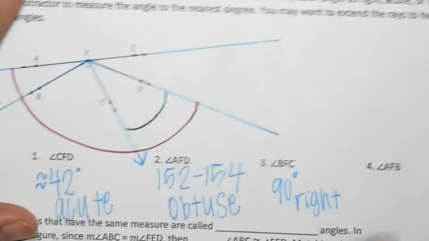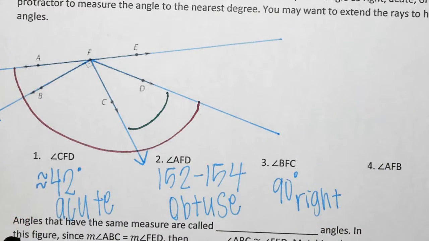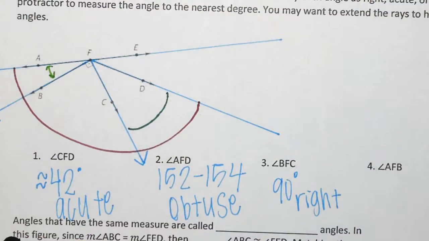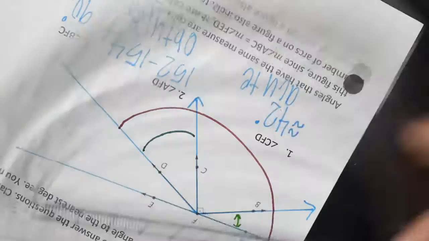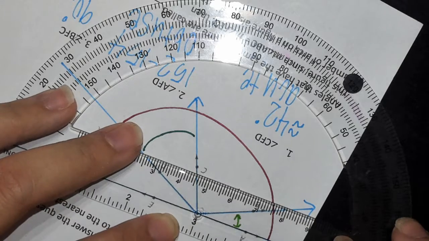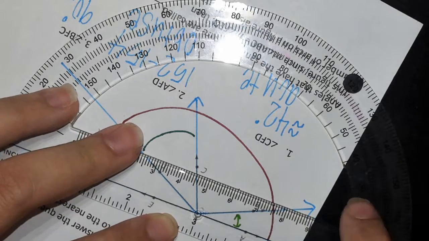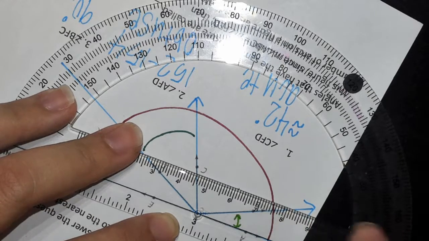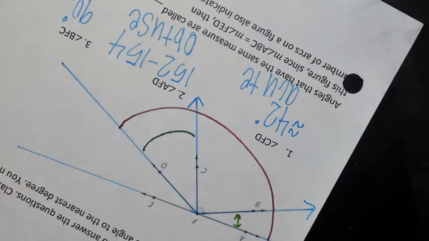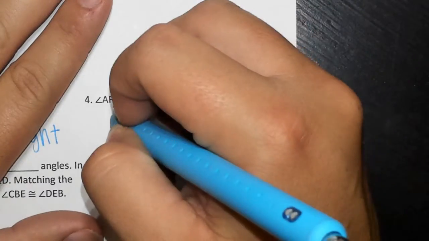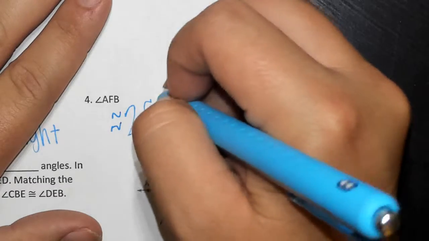Okay, AFB. A to F to B. Oh, that's a little bitty thing. Right here. This right here. AFB. You can't, can you? If you extended it with your finger, what do you think it would approximately be? 20 what? 22? Maybe even all the way to 25, right? Okay, so I would put approximately 25.